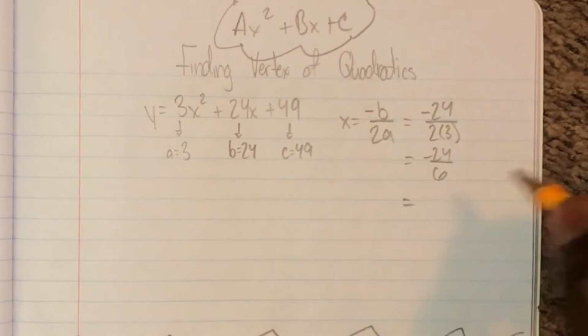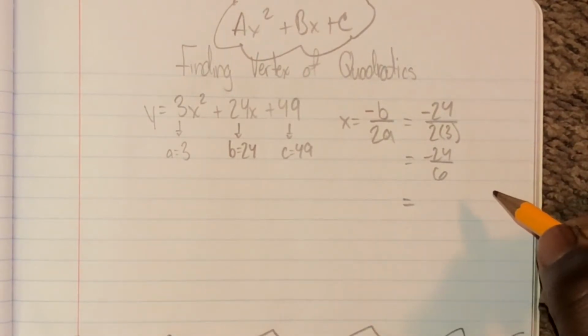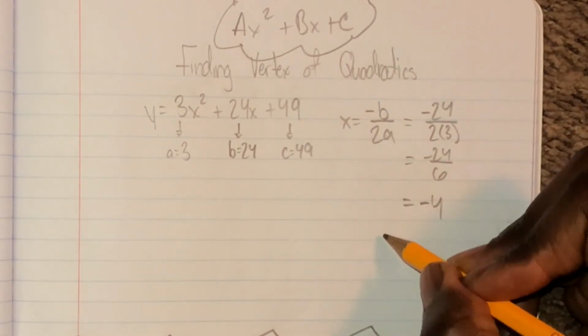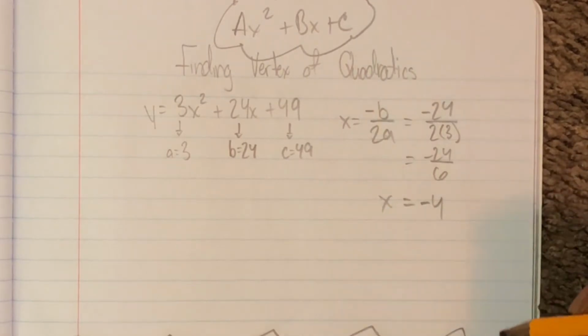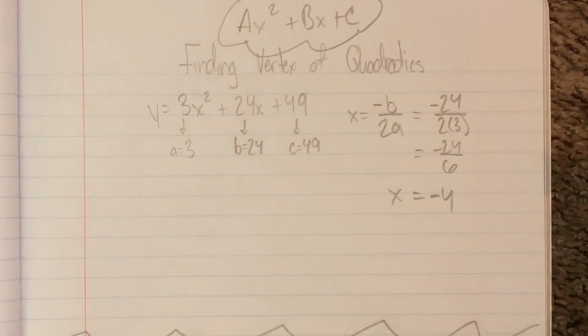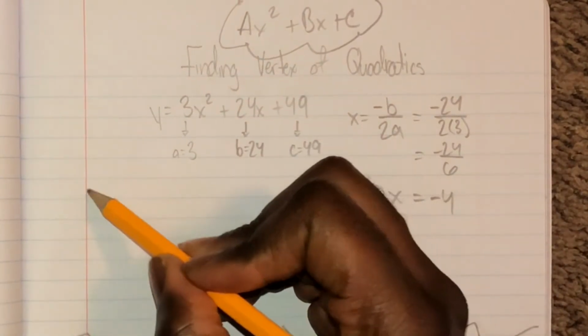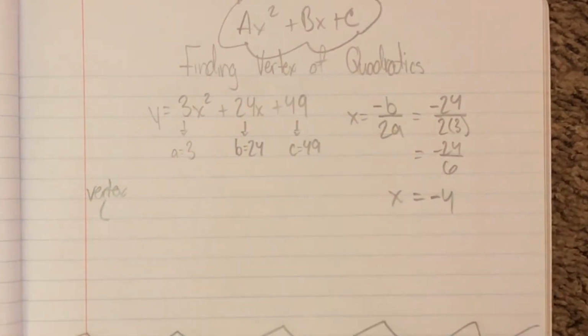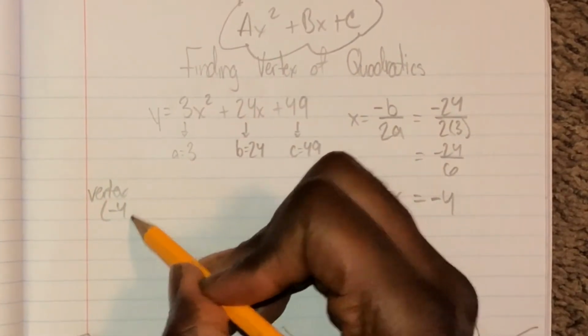And negative 24 over 6 will give me, good job, negative 4. This is my x value of my vertex. All right. So my vertex is going to be at the point negative 4, comma something.